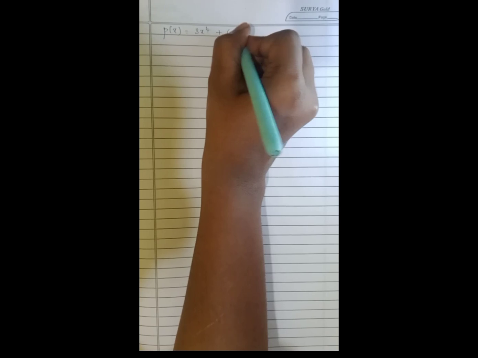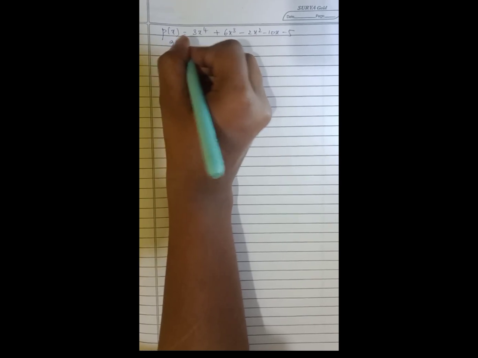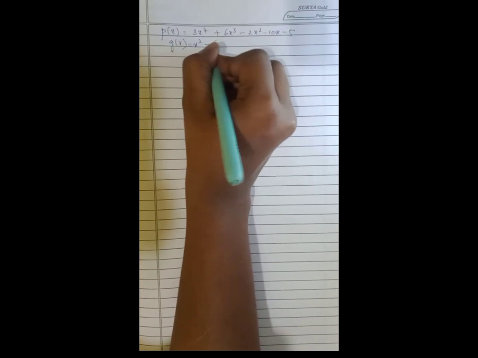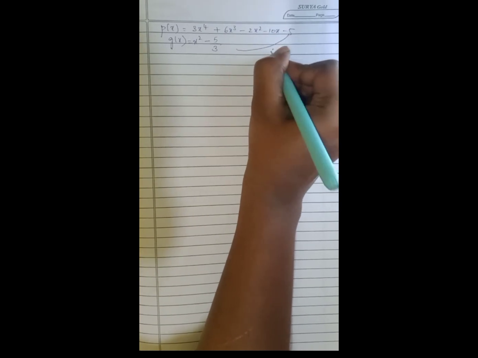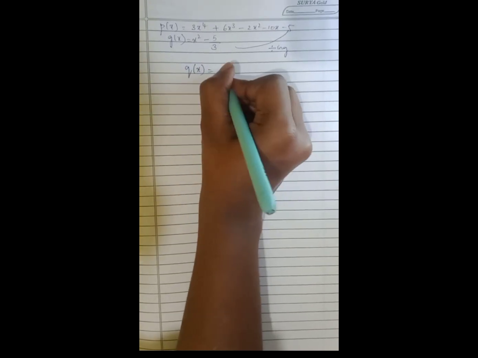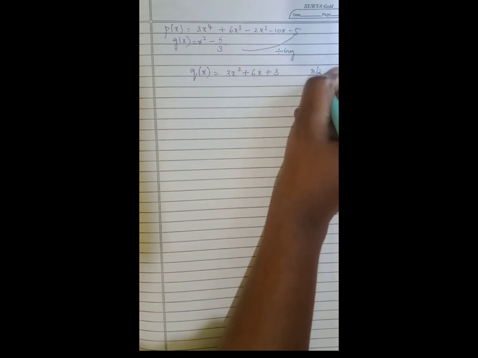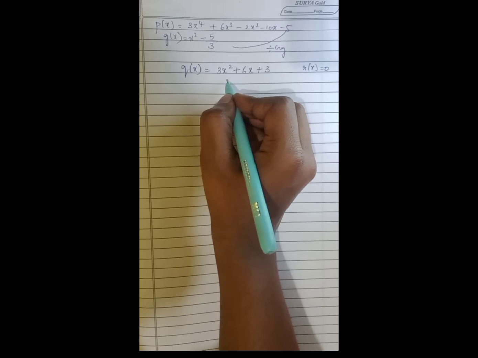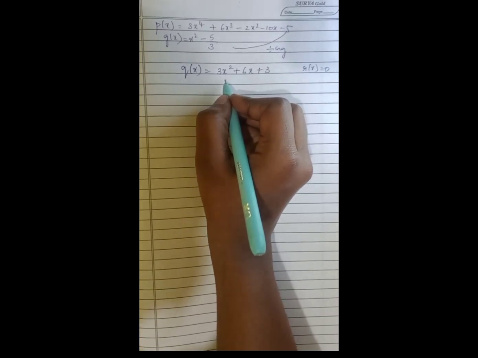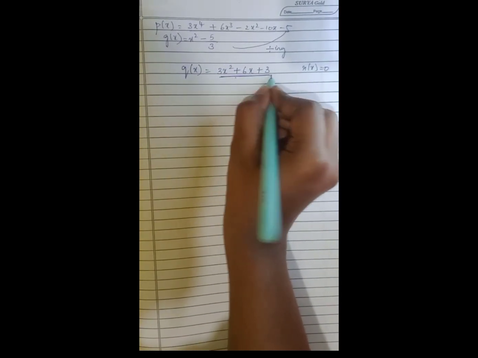Okay. So our p of x was 3x to the power of 4 plus 6x cube minus 2x square minus 10x minus 5. So our g of x was x square minus 5 by 3. So on dividing these two, we got q of x as 3x square plus 6x plus 3, and we got r of x as 0. Correct. So now in order to find out the other two zeros or the other two answers for this polynomial, we'll have to factorize this particular equation.